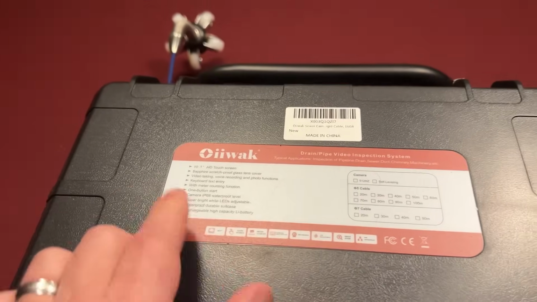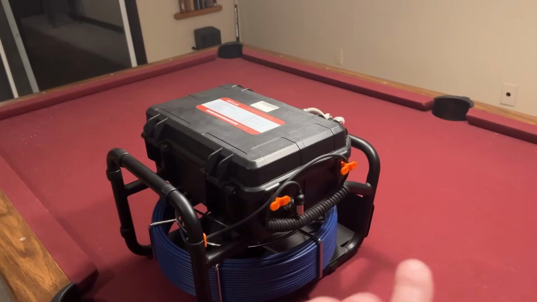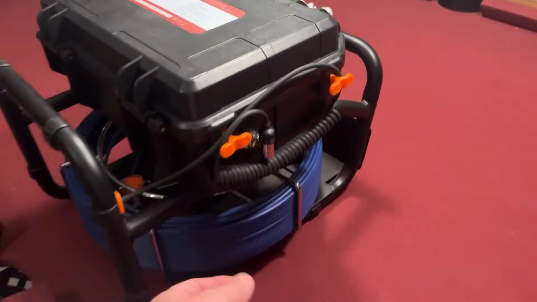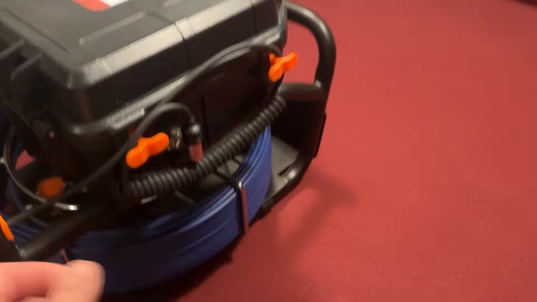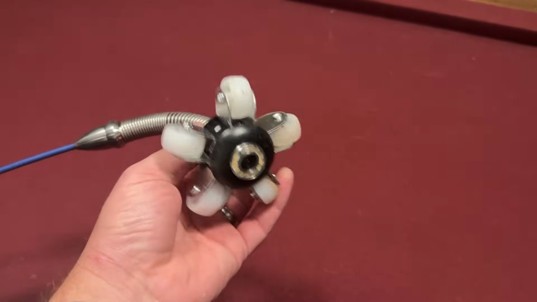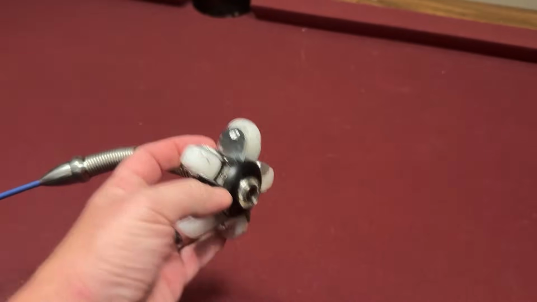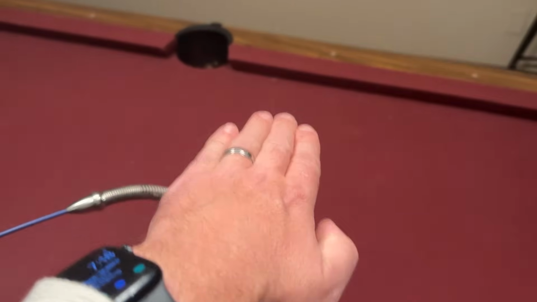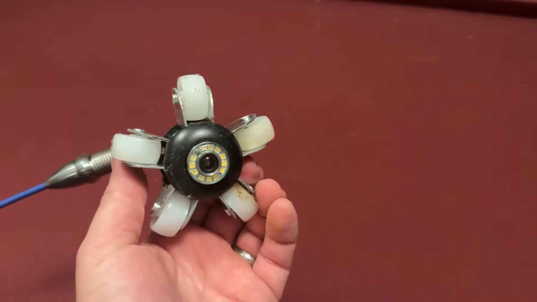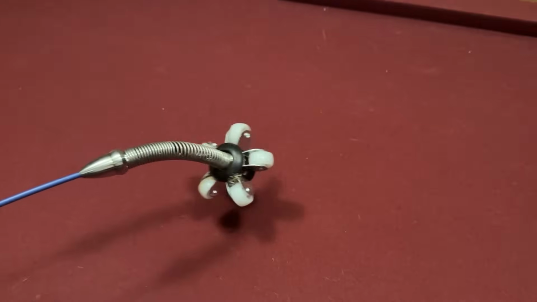Well, we have this OIWAC. This is a drain pipe video inspection system. This thing is fully included. It has like over 150 feet of this kind of semi-rigid cable. It has this rolling head on the end of it. I've already played with it a little. There's some dust on there. So it has this rolling head and a self-leveling camera. So no matter which way this spins, it will keep your view level in the hole. There are smaller heads you can get if you want to put it down smaller pipes. I have the larger head put on here right now so we can go through our larger ductwork.